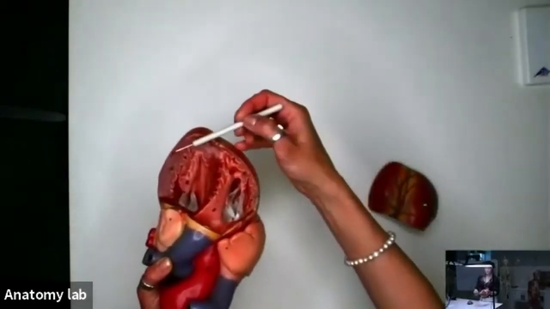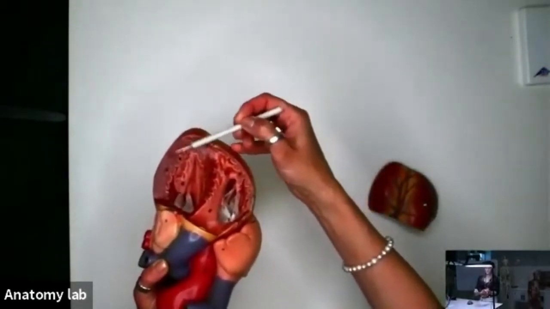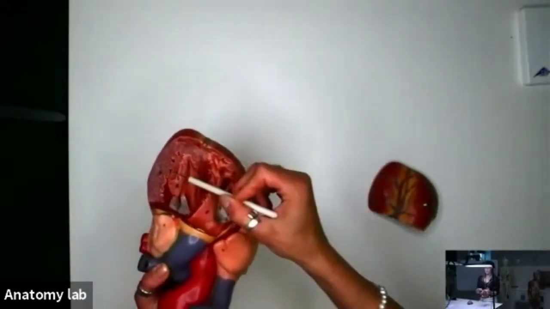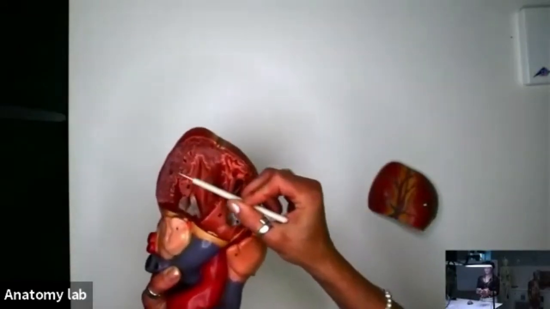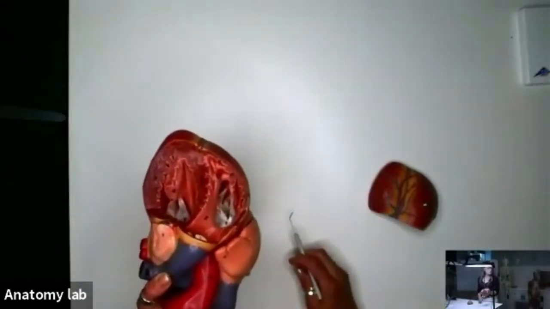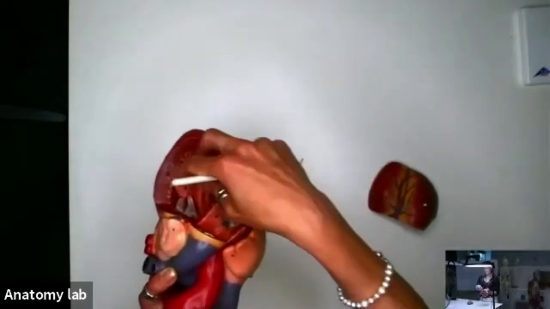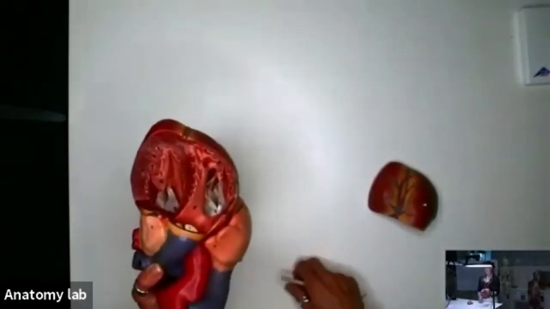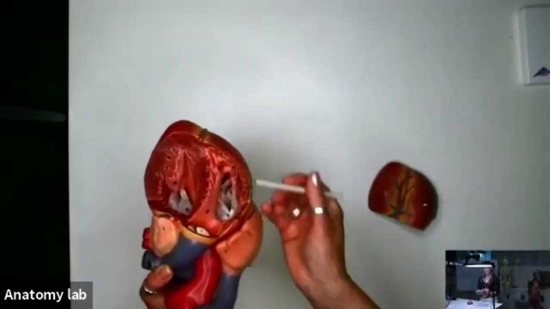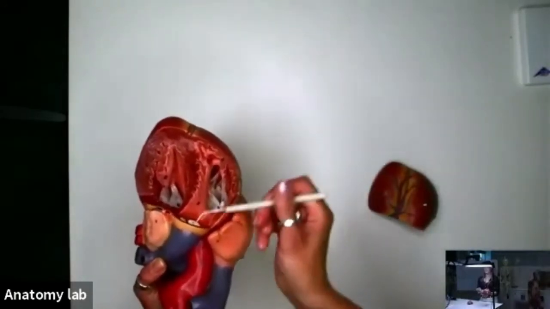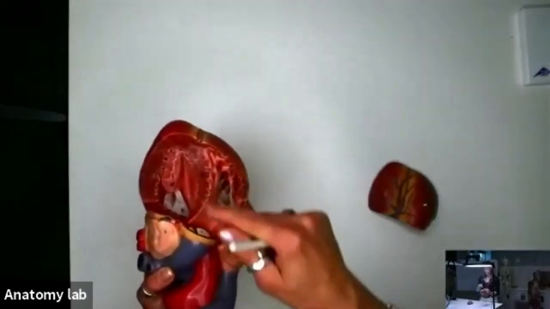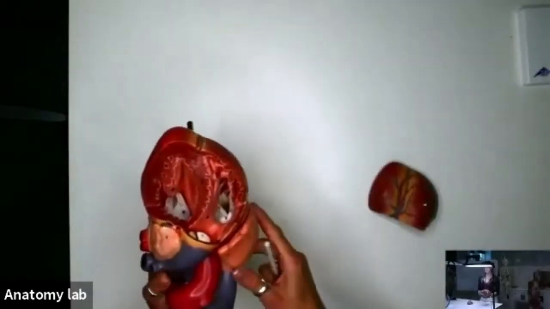But what I wanted to say is the thickness of the wall. You can see this is the right ventricle, this is the left ventricle. So the left ventricle might be 4 times thicker, maybe. Because it is pumping the blood against the greater pressure than the right one. The right goes just into the lungs, but the left one must go into the whole body.